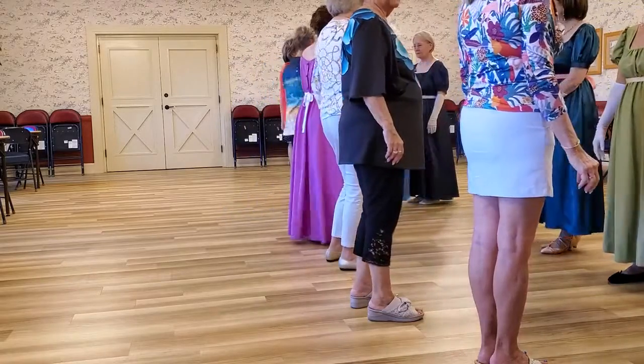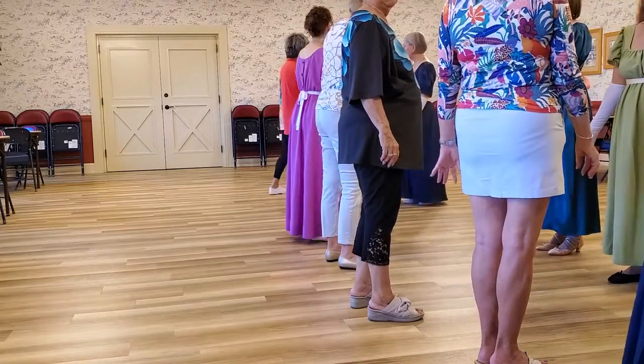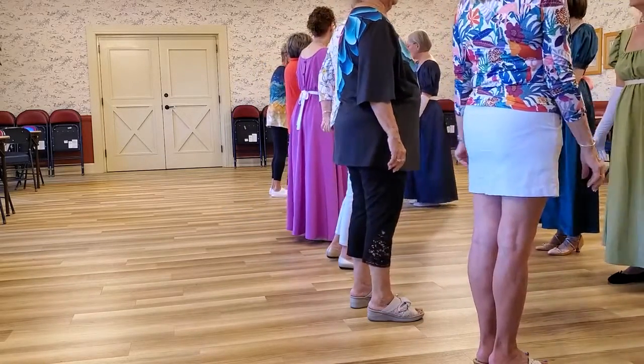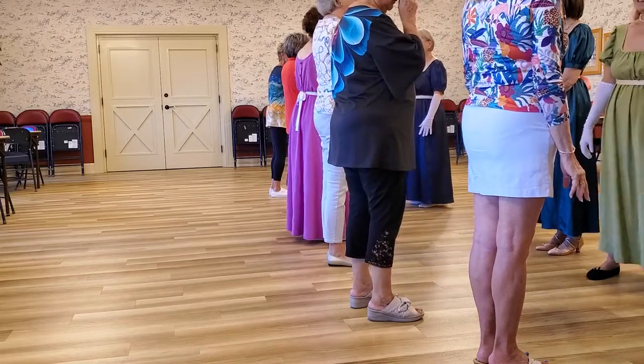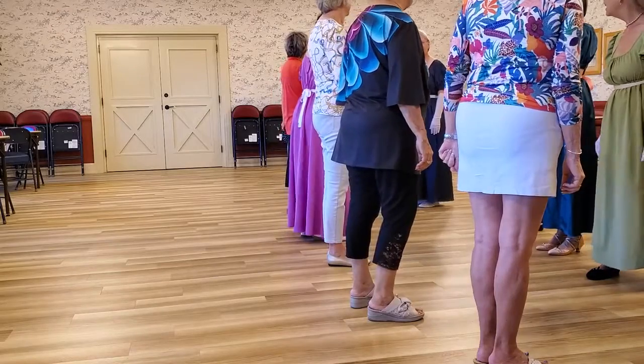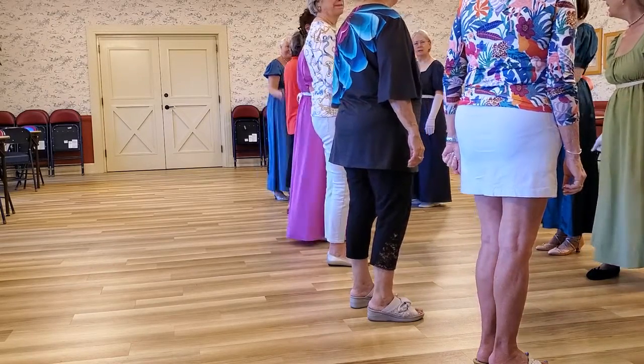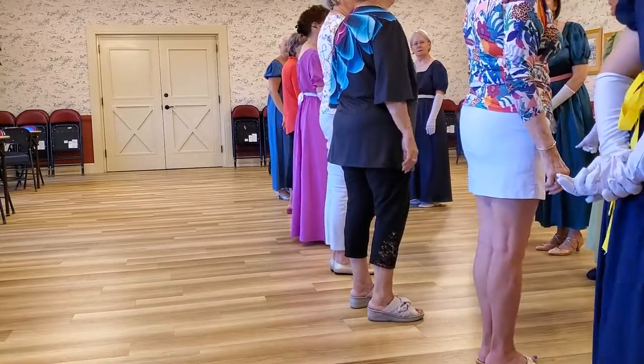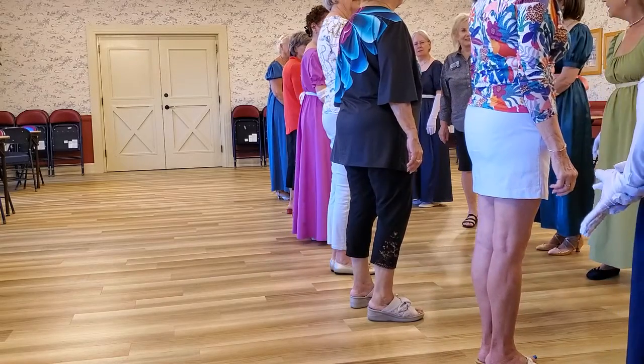Man, you can't do this if you have vertigo. These dances are a little dizzy. I think you're doing the hole in the wall down there. Yeah, you're doing a hole in the wall. Okay, who's at the bottom? You're in the right place? Yes, we're at the top. Okay, we're starting all over again.